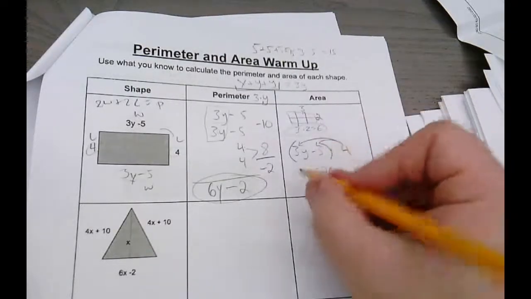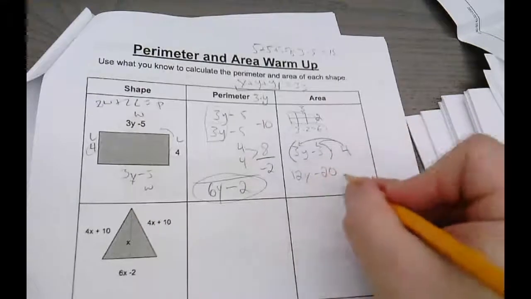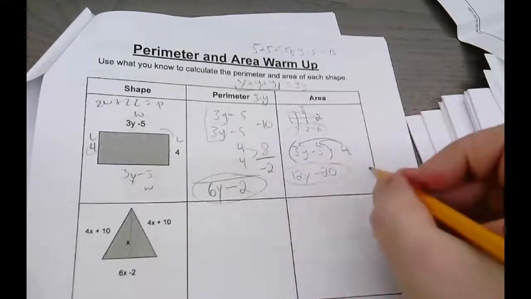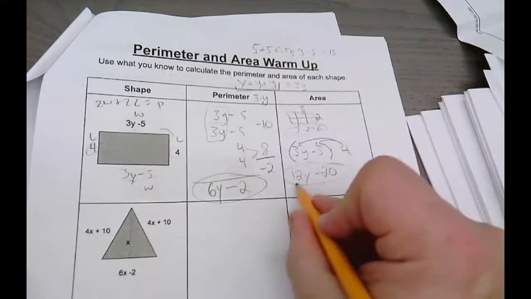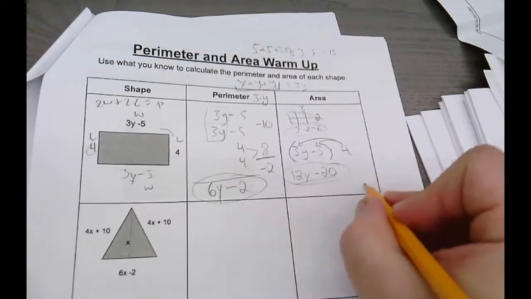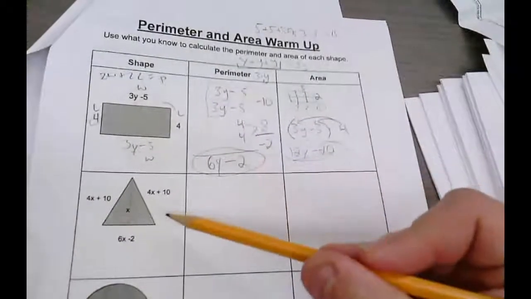4 times 3 is 12, so 12y. And that is your simplified expression of the area. So 12y minus 20. So you see this triangle here.